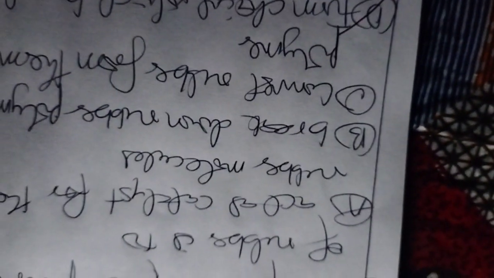The answer to number 27 is D. Form chains which bind rubber molecules together. 27 is D.